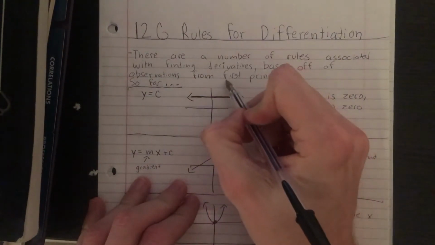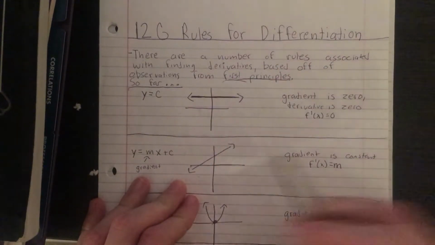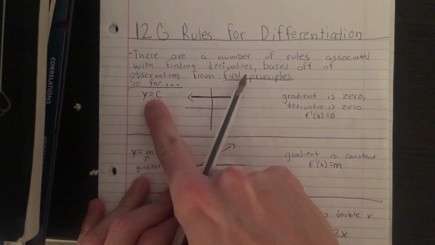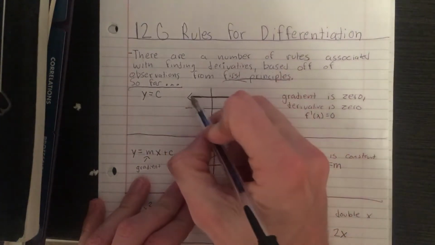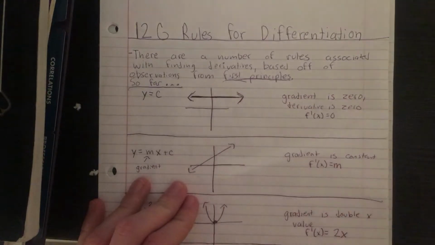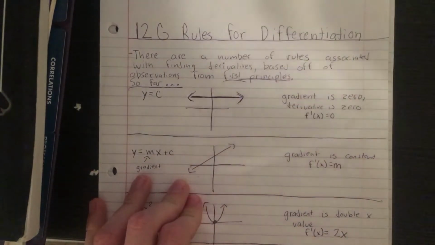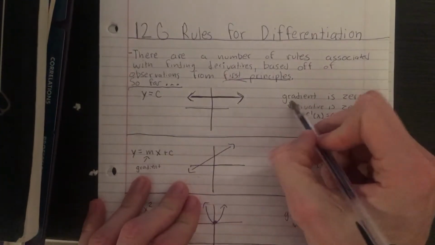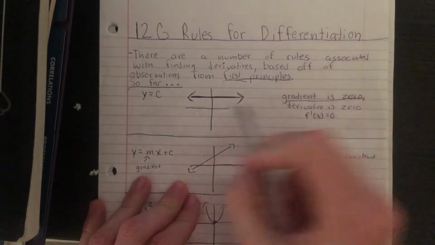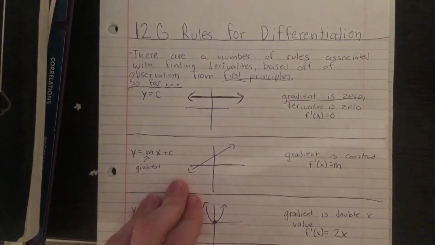And so what we've seen so far from doing the long, drawn-out, first principles way is that if you've got y equals a constant, you've got a completely flat line here. It could be 1, 2, 3, 4, any of those. The slope of this line is always going to be 0. So the gradient of any horizontal line is going to be 0.